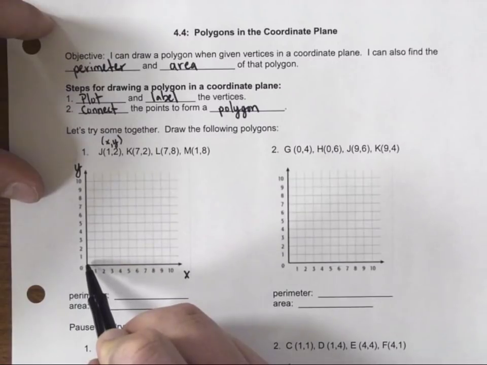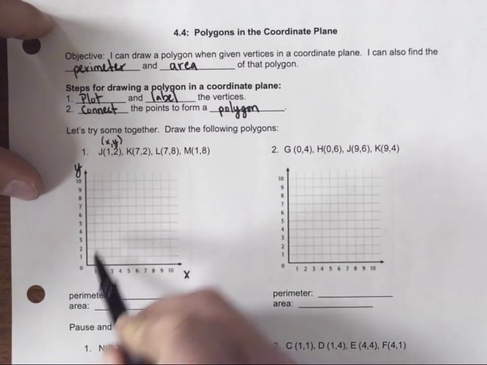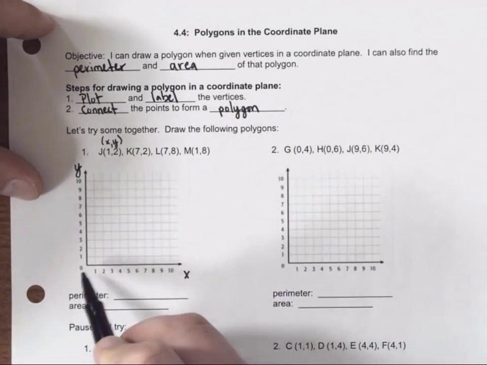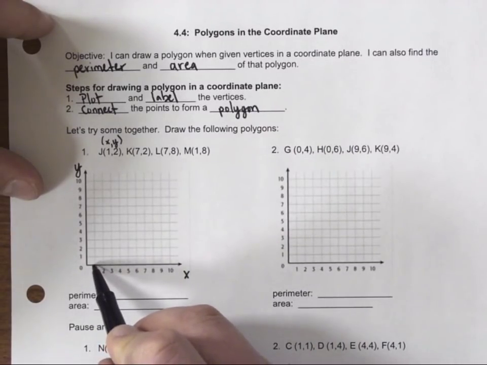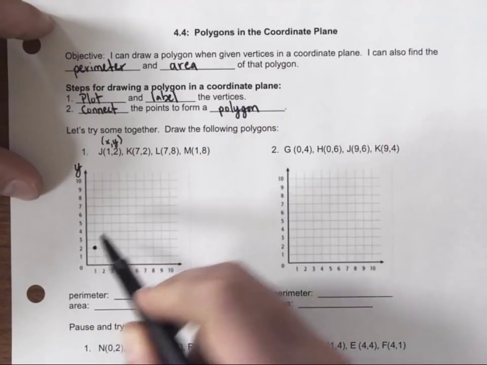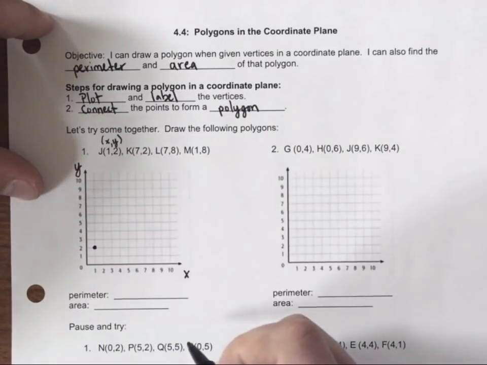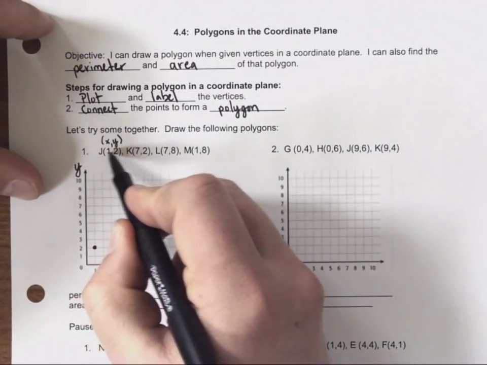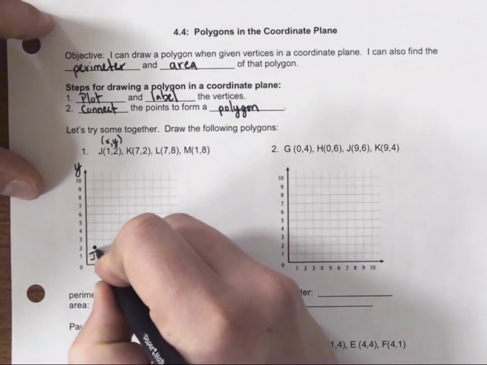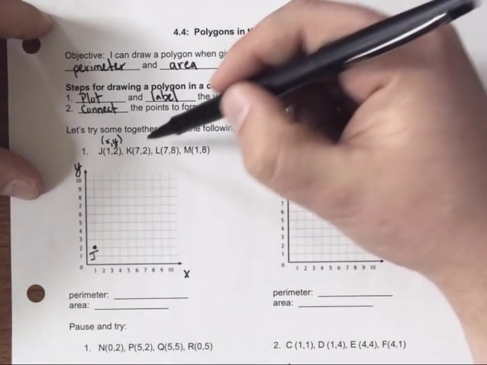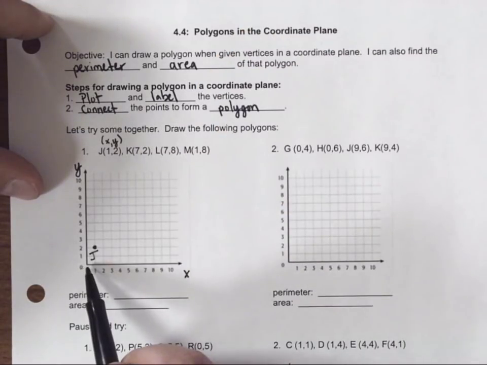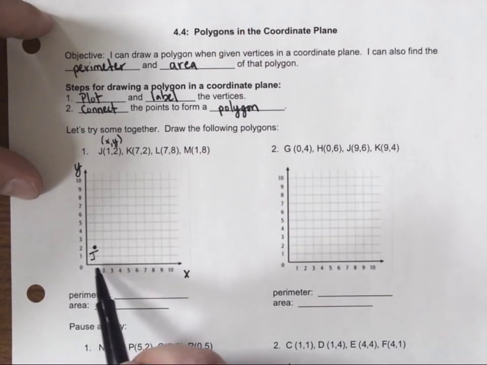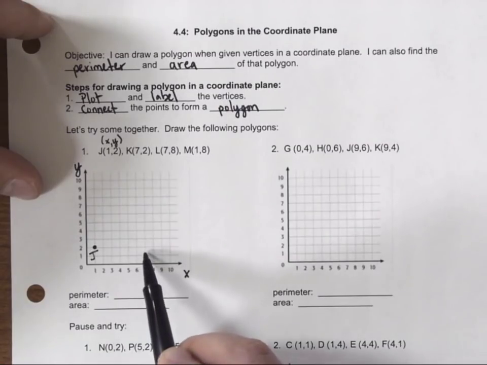Okay, so point 1, remember, our first number is our x coordinate, so x is our x-axis, so over 1 and up 2. And we're going to label that point J, because that's what they have named this vertice. Okay, now let's plot our second point. 7, 2. So we're going to go over to the right 7 on the x-axis, and then up 2.